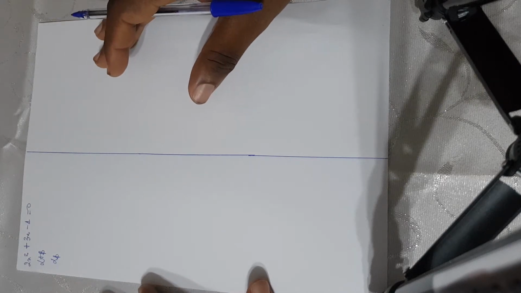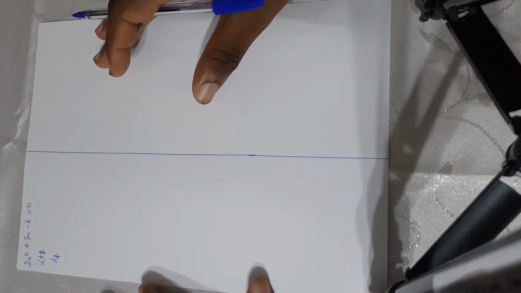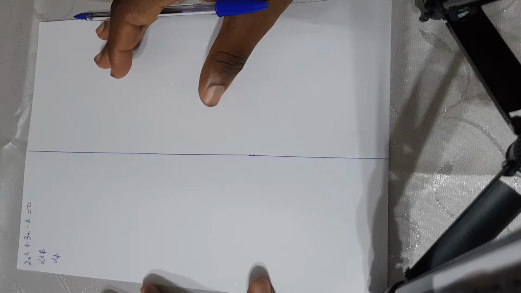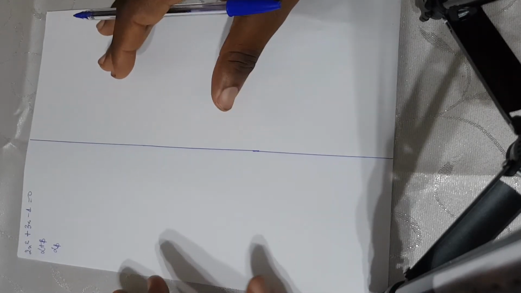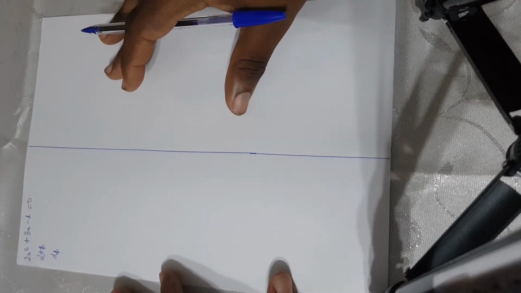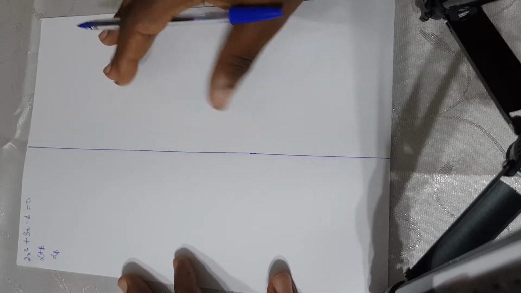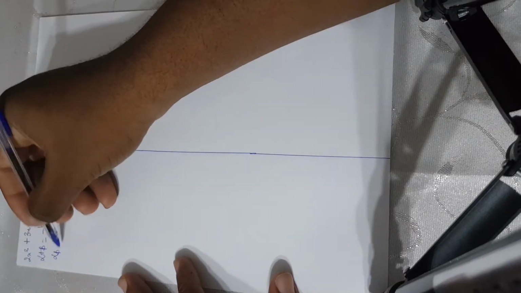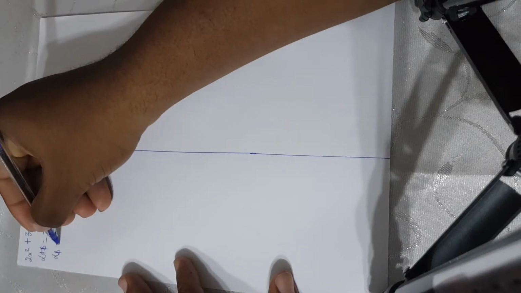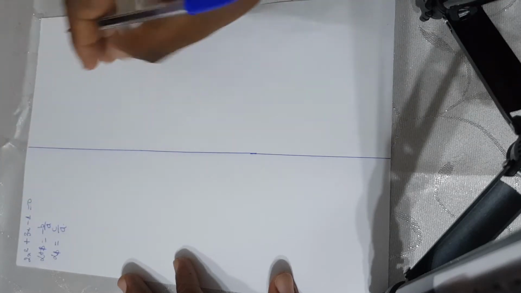Hello, here we are going to continue with alpha and beta. We have seen that the sum of roots of a quadratic equation, alpha plus beta, is given as negative b all over a, and the product of roots is given as c all over a.